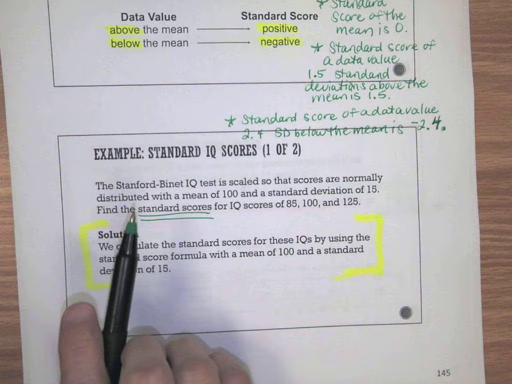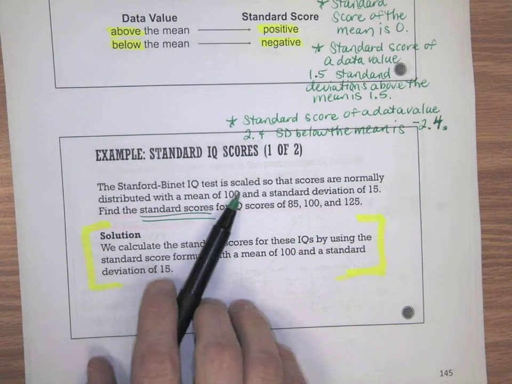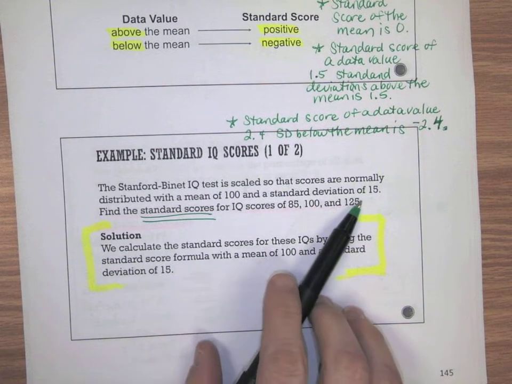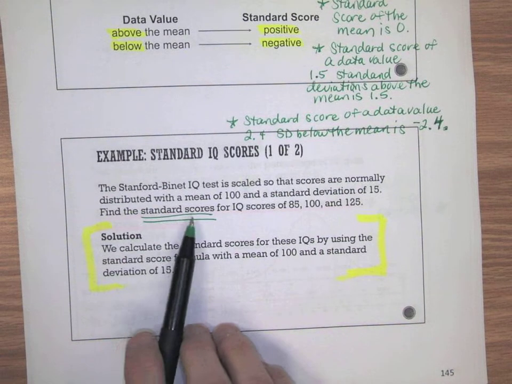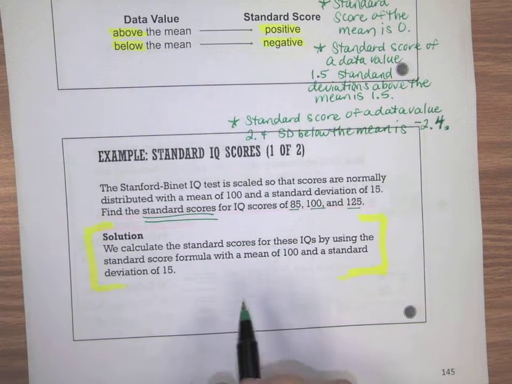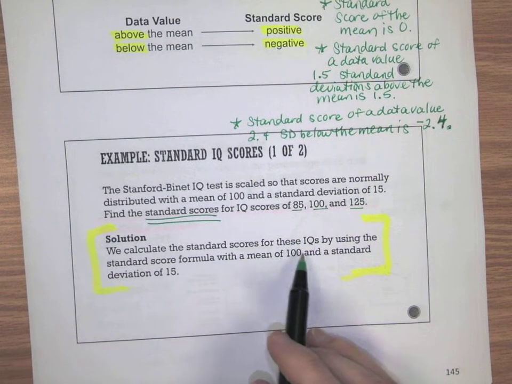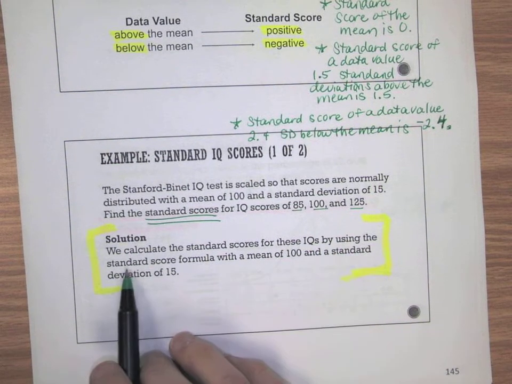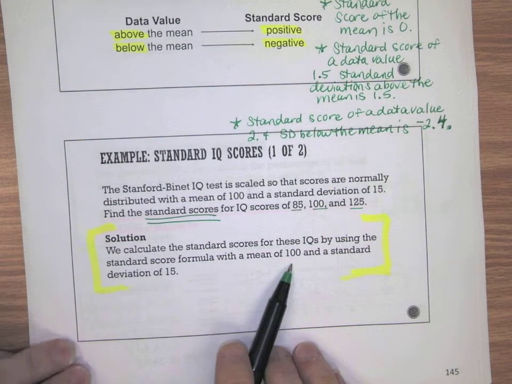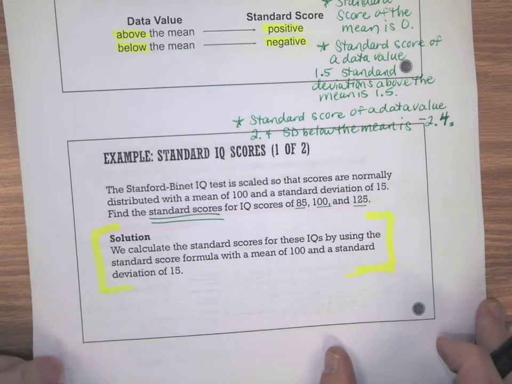All right, so we have the Stanford-Binet IQ test, which is scaled so that scores are normally distributed with a mean of 100 and a standard deviation of 15. We're going to find the standard scores for the IQ scores of 85, 100, and 125. We're going to calculate these using the standard score formula, which we just saw, with a mean of 100 and a standard deviation of 15.